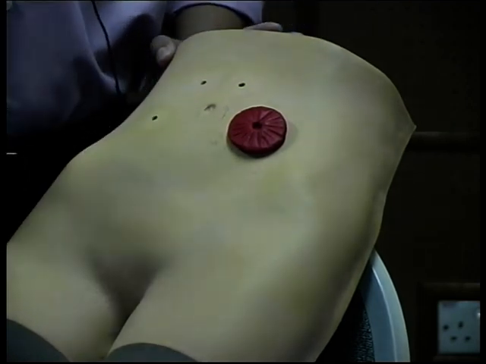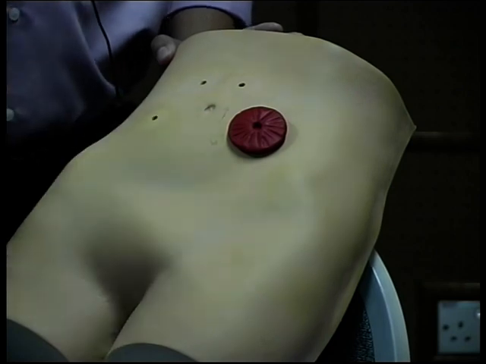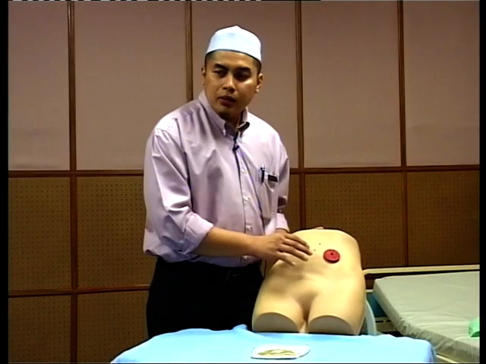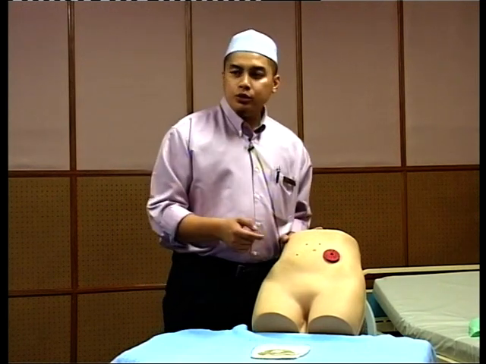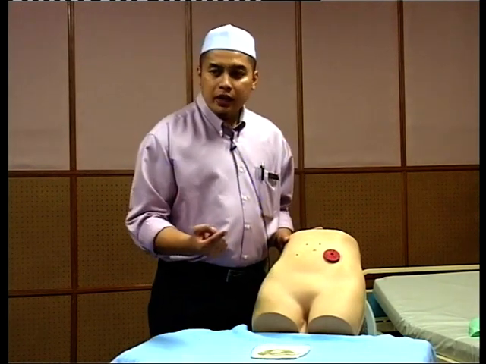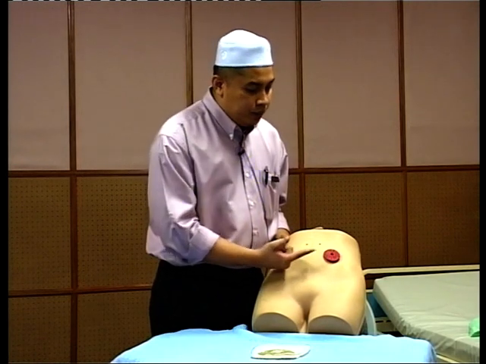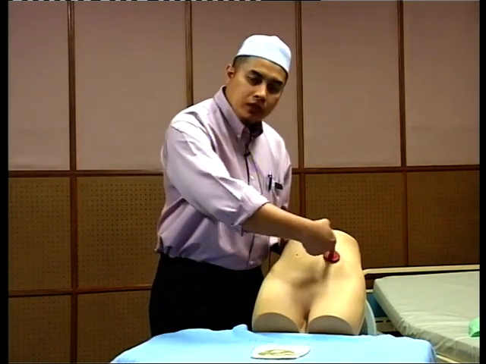Next, ask permission from your lecturer or your examiner to examine the lumen of the stoma. What you should do is take a Vaseline gel or a lubricant gel and put your finger inside the stoma lumen.